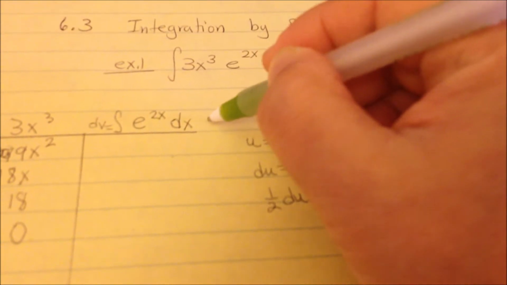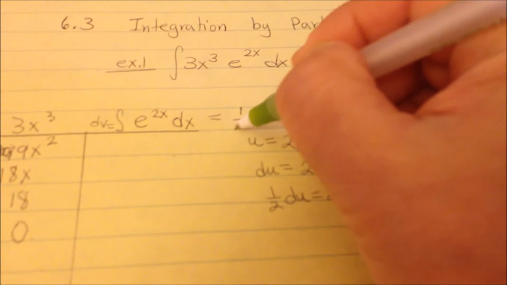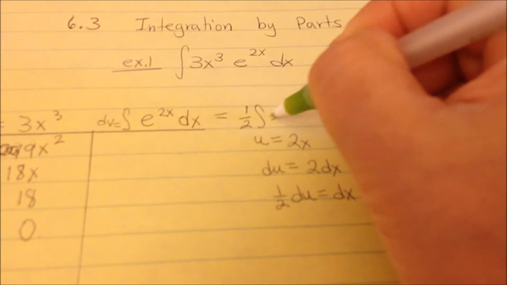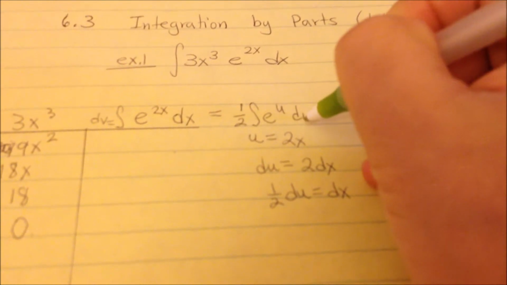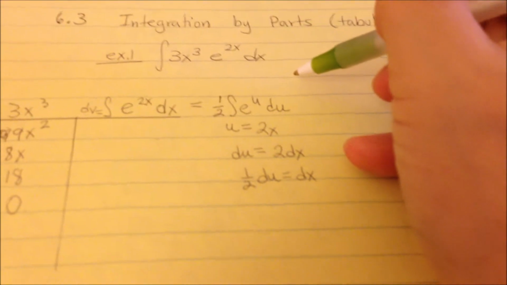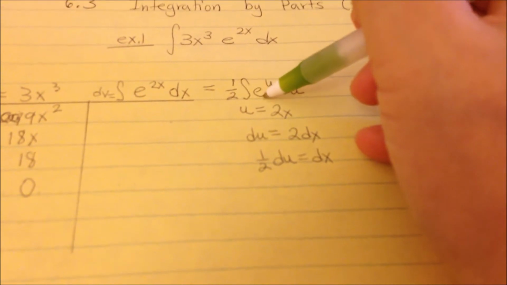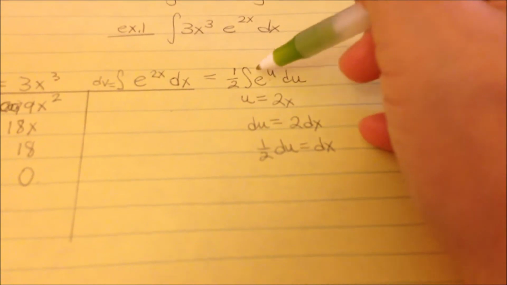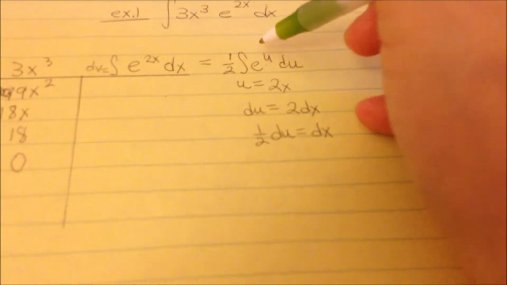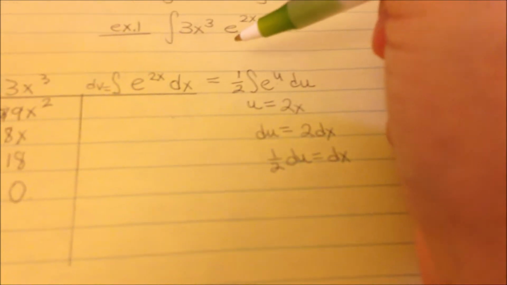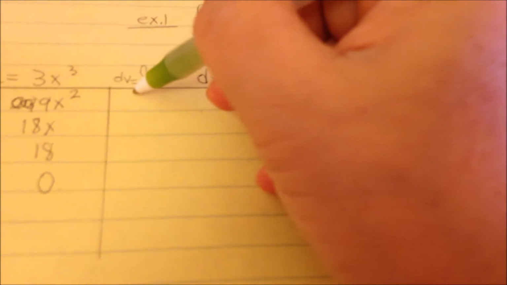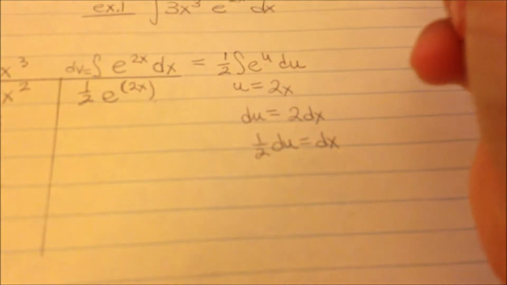So let me rewrite this again. So I really have then 1/2 the integration of e to the u du, right? Because that makes it easy for us. Okay, so the integration, we love e to the u because then it repeats itself again, right? So the first part then is I'm going to go ahead and take that integration. That's the 1/2 e to the u, which is then 2x. So I'm just going to go ahead and put the 2x in there. And so then that's it right there.